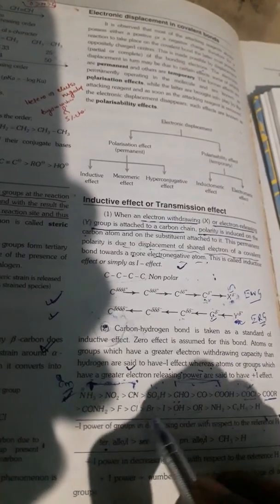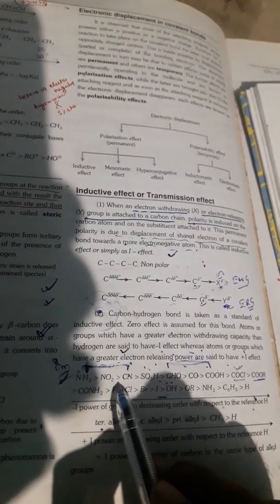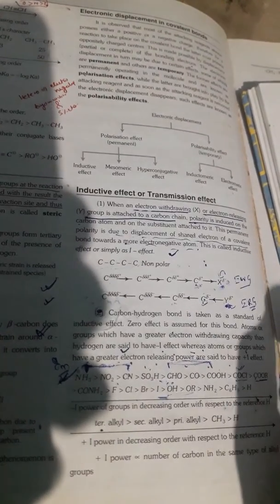So you can easily remember it from this point. What is the trick? If you see all the nitrogen present here, your priority should first be given to nitrogen. After that sulfur, then oxygen, then COCl, then ester, then amide, then halogen. So with these points you can easily recognize the minus I effect: first your priority should be nitrogen, then sulfur, then oxygen, then COCl, then ester, then amide, sorry, then halogen.